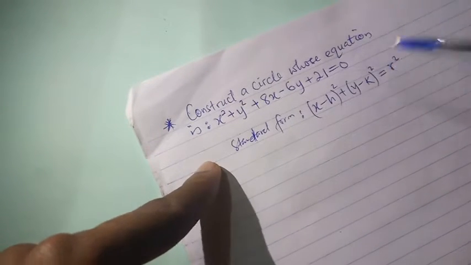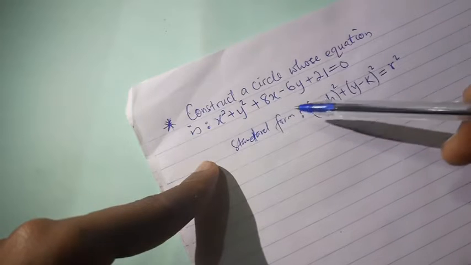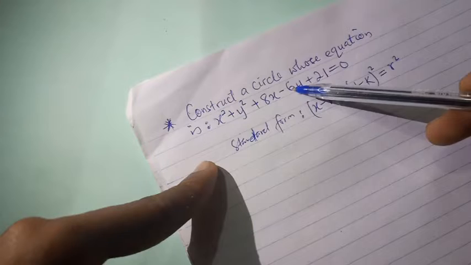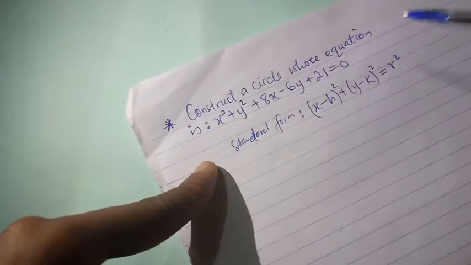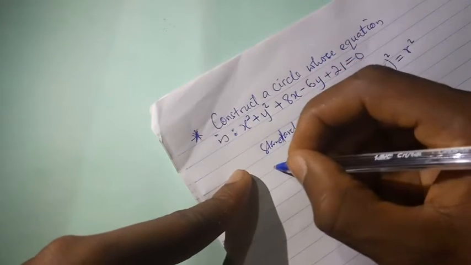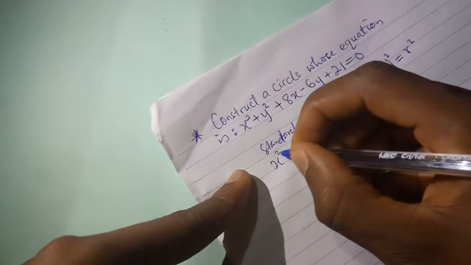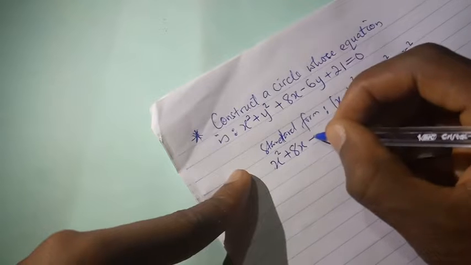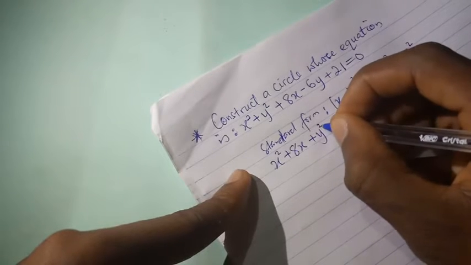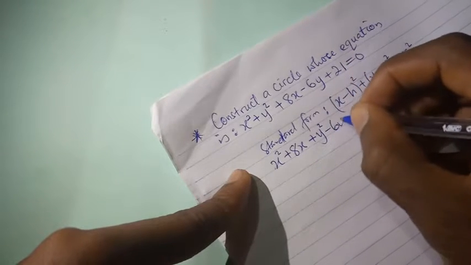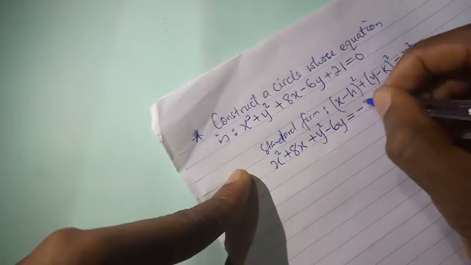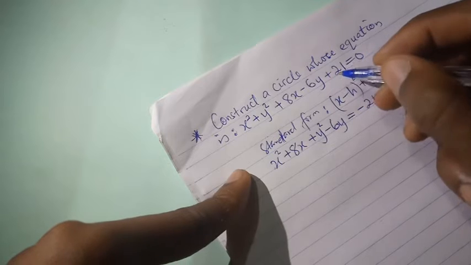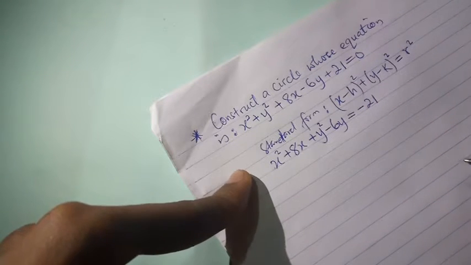So how do we do that? In order to transform this into a standard form, you first of all have to group the x's and y's together. Then you take the constant term to the right hand side. So we have x squared plus 8x, then plus y squared minus 6y equals negative 21, because when a term crosses the equality sign, whatever sign is attached to that term will change to its opposite.